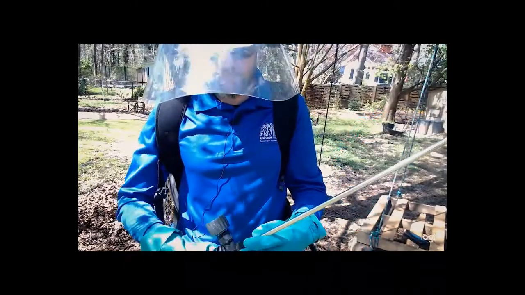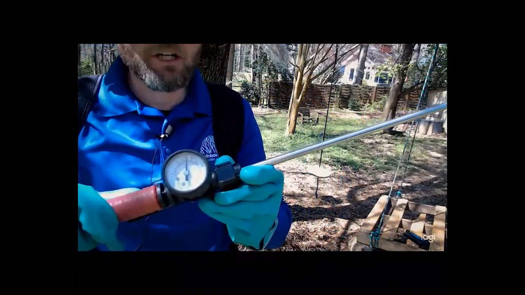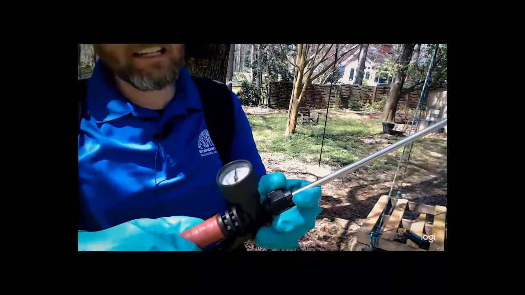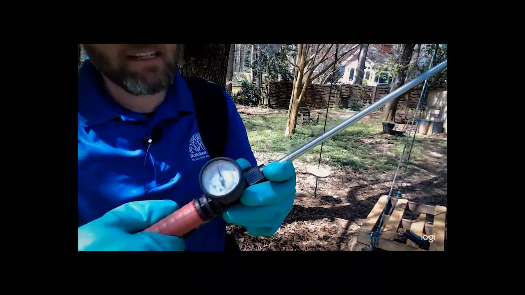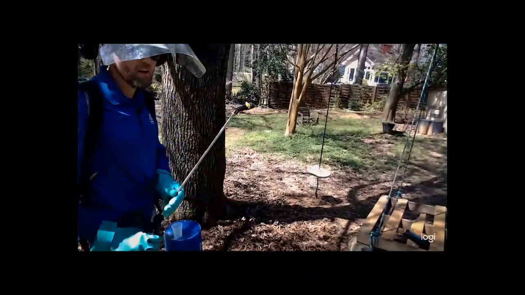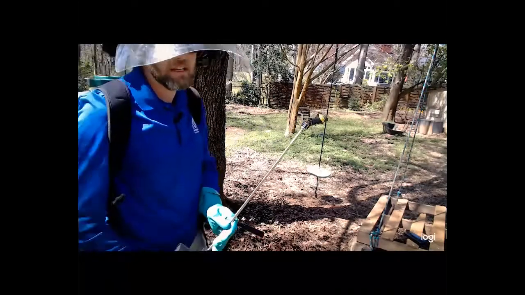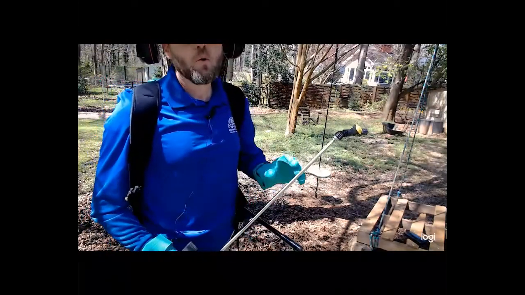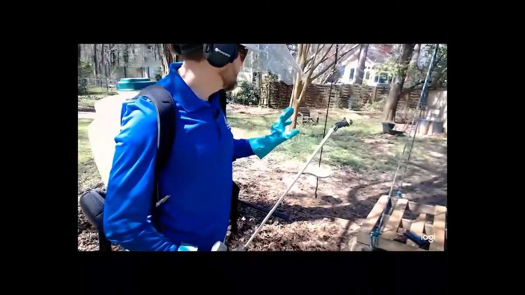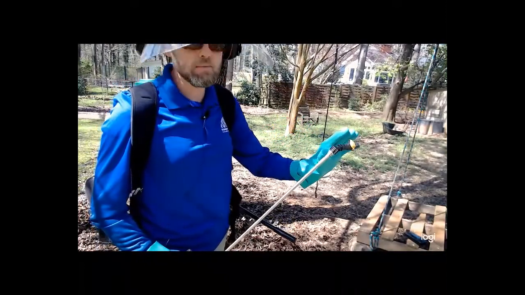So you can see on this particular piece of equipment, I have a nice little pressure gauge. Right now you can see I'm pressurized to about 30 PSI. When I squeeze the trigger here, this can only come out at 14 PSI. This is a 14 PSI control flow valve. That way I know consistently how much is coming out of the tip because it can only spray out at 14 PSI.